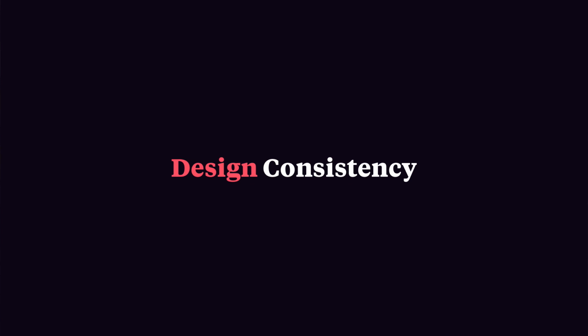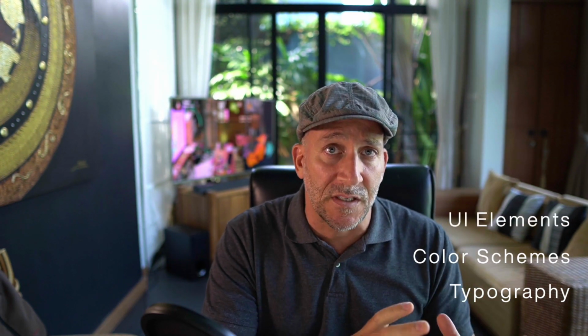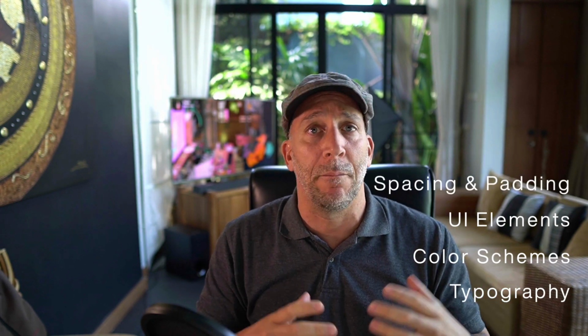And this has to do with typography, with fonts, with your color usage, with using UI elements such as forms and buttons, and having consistency through the overall spacing and padding throughout the entire design. Consistency in all of these areas is one of the key factors that makes a website look clean and polished versus one that just looks a bit off.